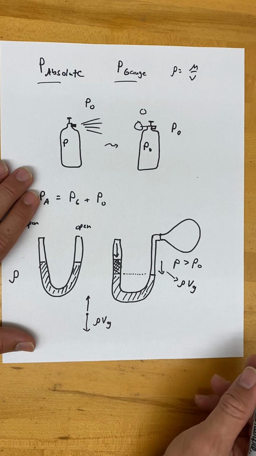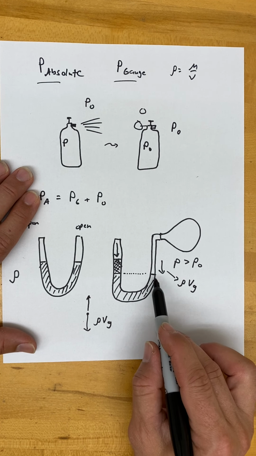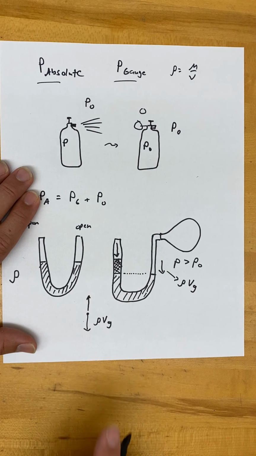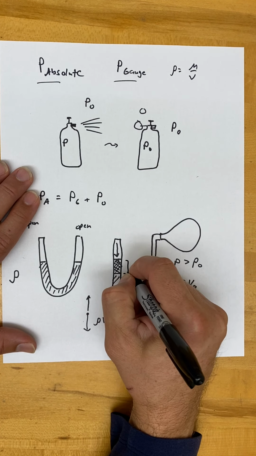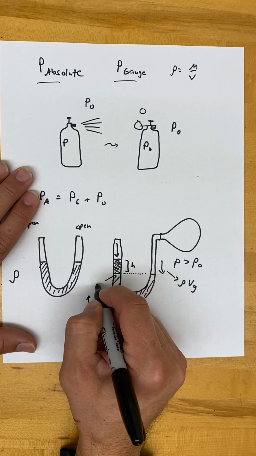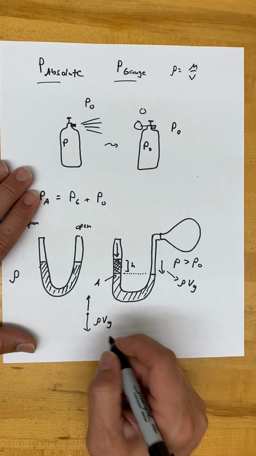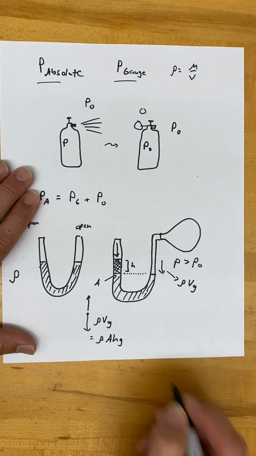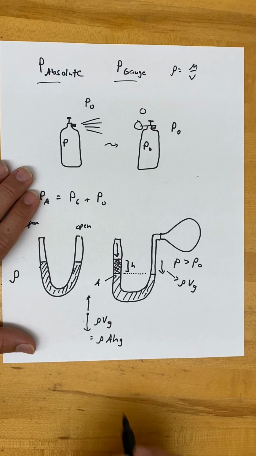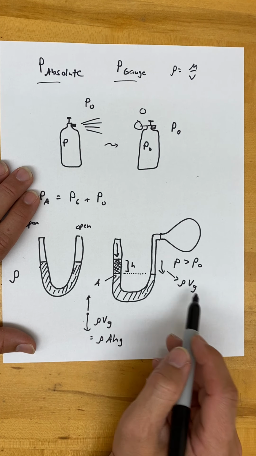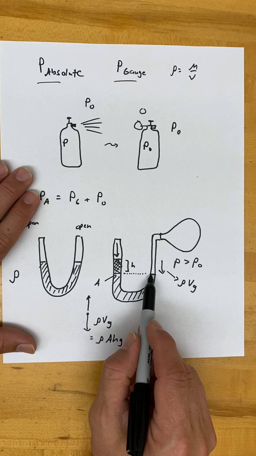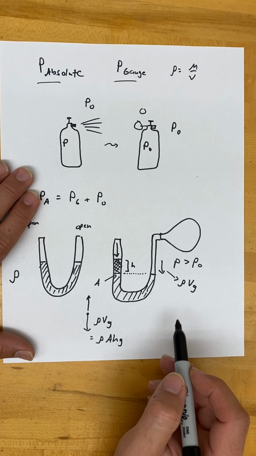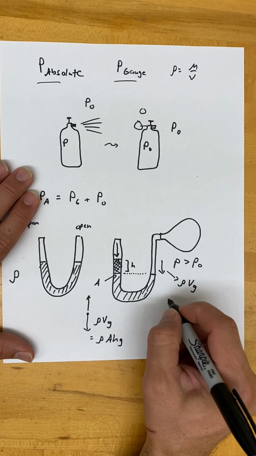Okay, that still doesn't really tell me pressure, but if I rewrite this a little bit, rho VG, the volume here, what if I write the volume as this height h times the area of that bottom surface? This is then equal to rho AHG, where AH is my volume. I've assumed that the area over here is the same as the area over here. So this is the force.